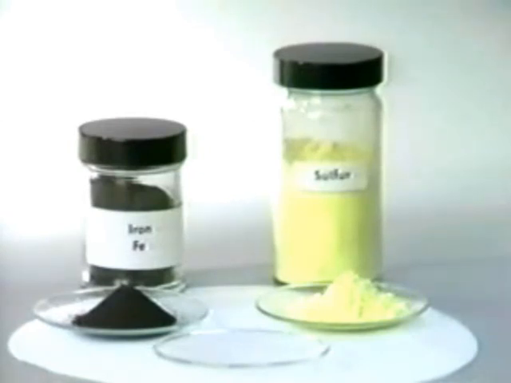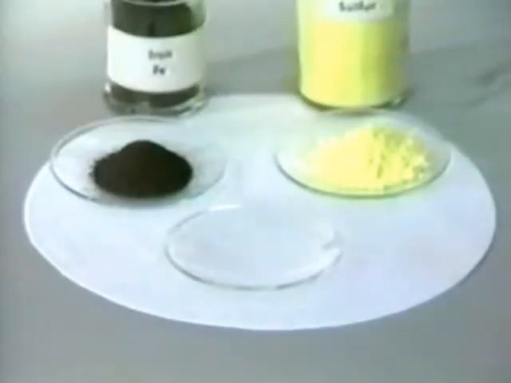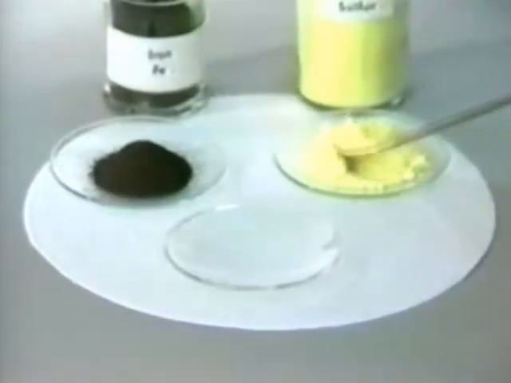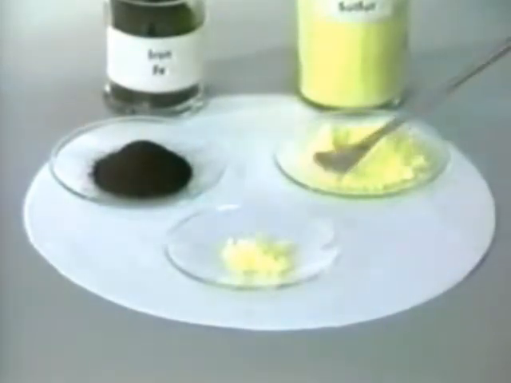So there you have the yellow sulfur and the dark iron filings. Now when we mix them, we mix the yellow sulfur and the iron filings.